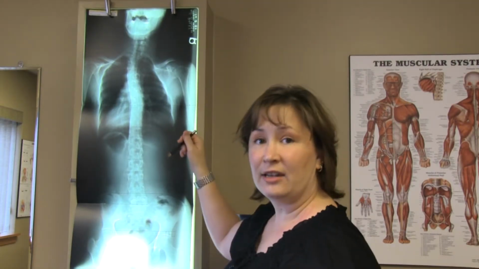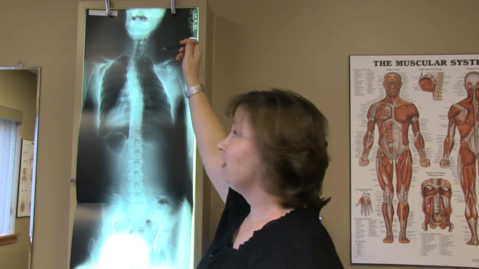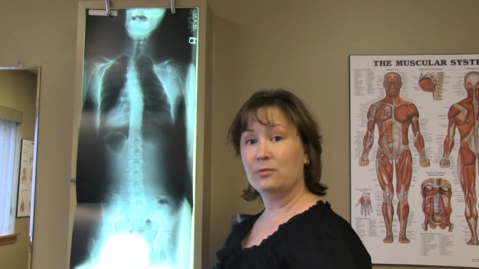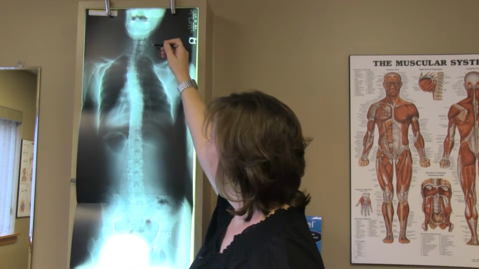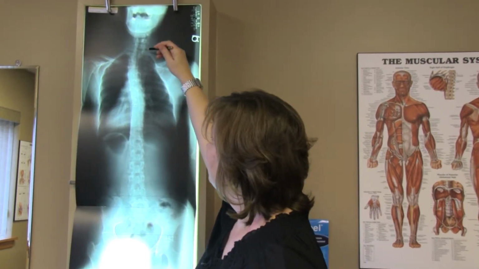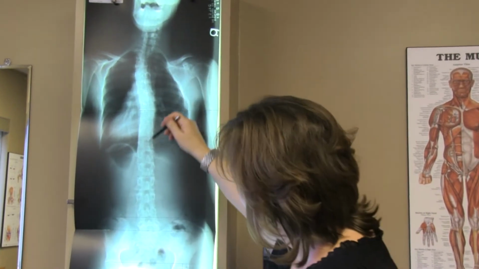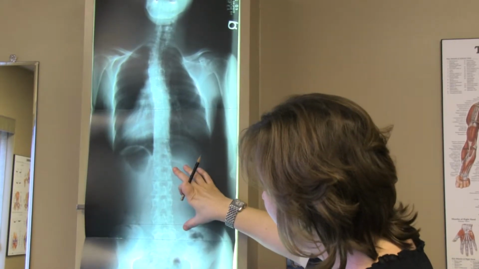In this particular x-ray, this is a female, and this is an example of an idiopathic scoliosis. So it was unknown origin or unknown reason why it's developed. As you can see in her upper thoracic spine, which is this area here, it curves to the left and into her cervical spine, which is up in here. There's also a compensating curve down here. This is her lumbar spine.